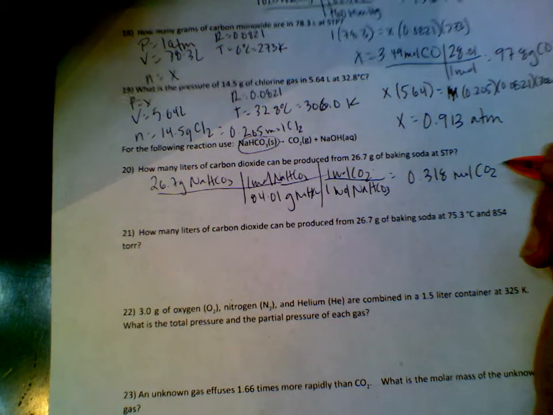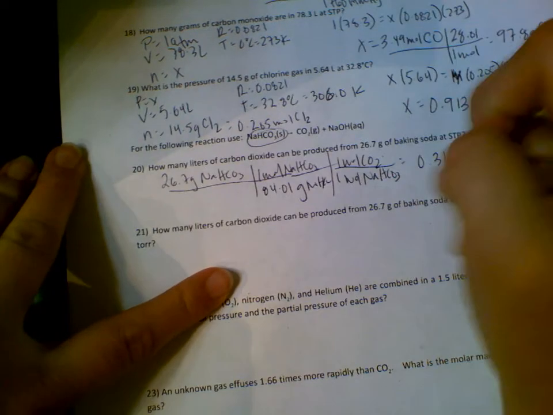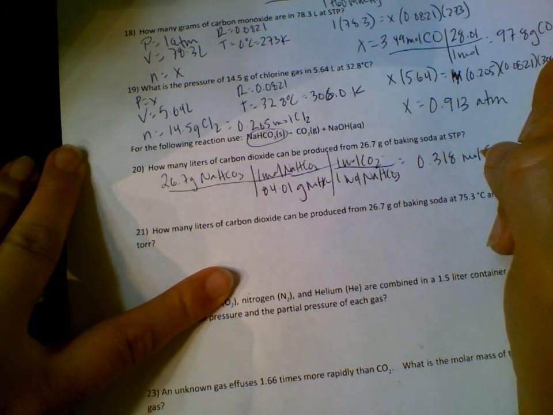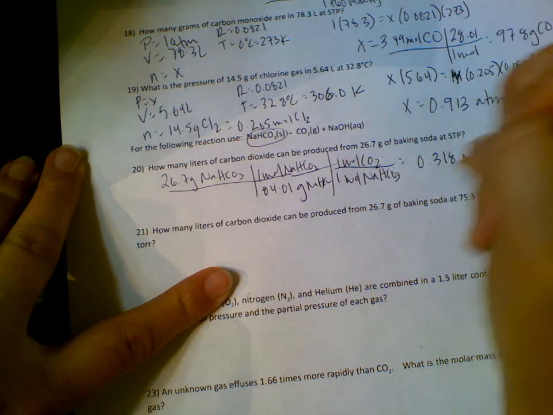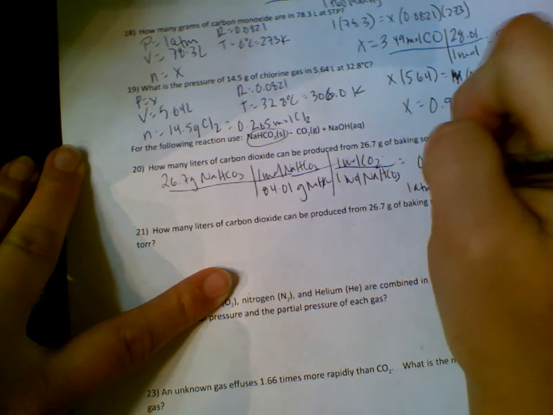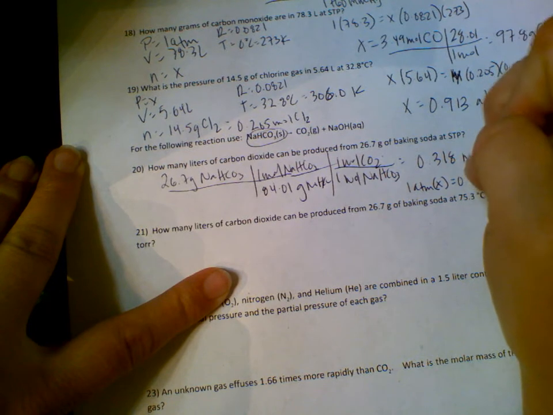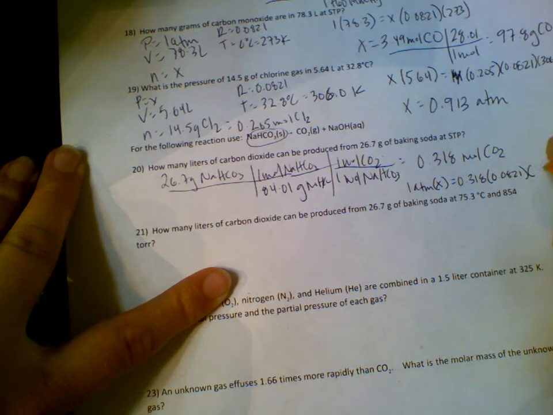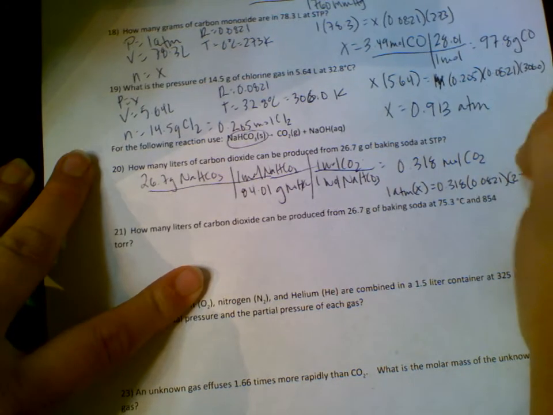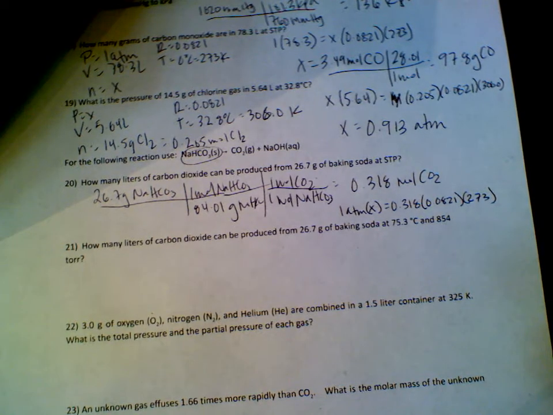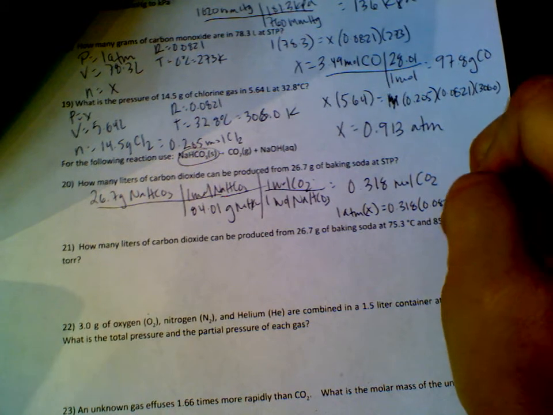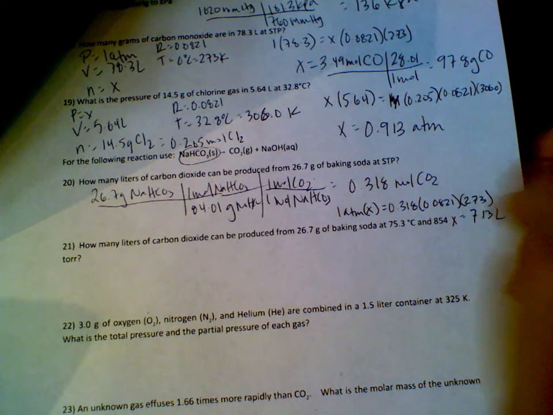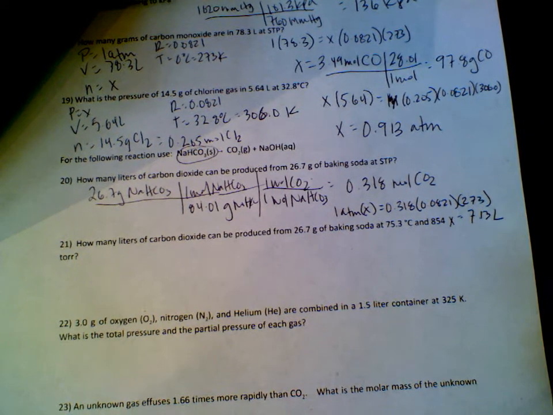So now I can do PV equals nRT. I'm at STP, so I'm looking for the liters. I have my pressure, it's 1 atmosphere. I'm looking for my liters. N is what I just found. R is always 0.0821. And temperature was 0 degrees Celsius, which is 273 Kelvin. So I'm going to put this all in my calculator, and I get out 7.13 liters. Cool.